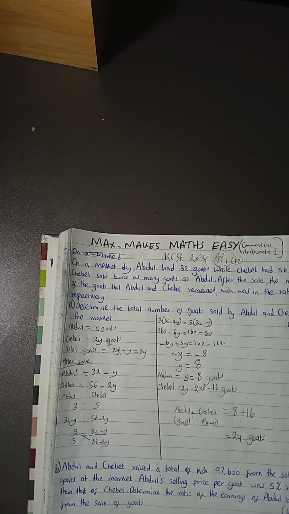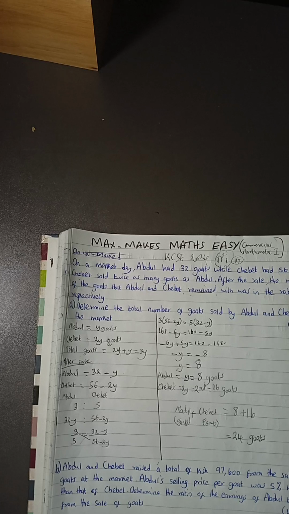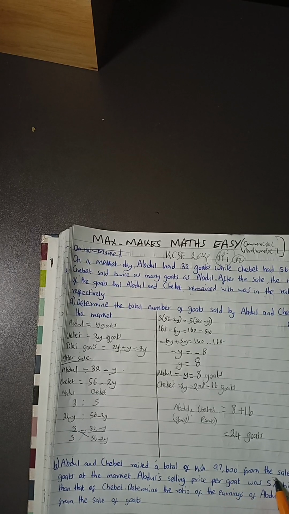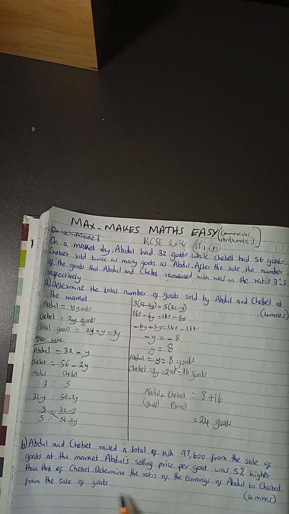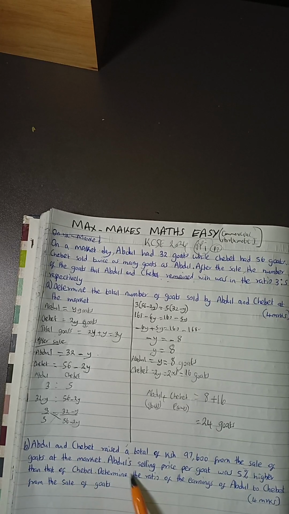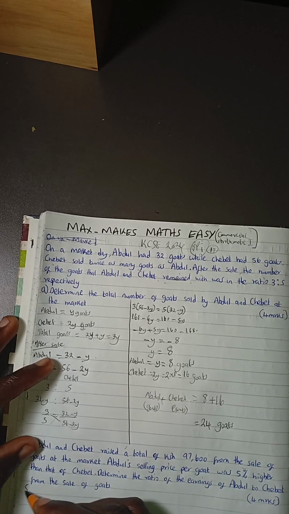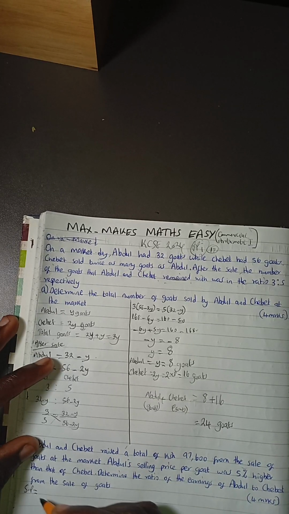Then our part B question reads, Abdul and Chebet raised a total of 97,600 from the sale of goats at the market. Abdul's selling price per goat was 5% higher than that of Chebet. So here is another selling price, which we don't know.